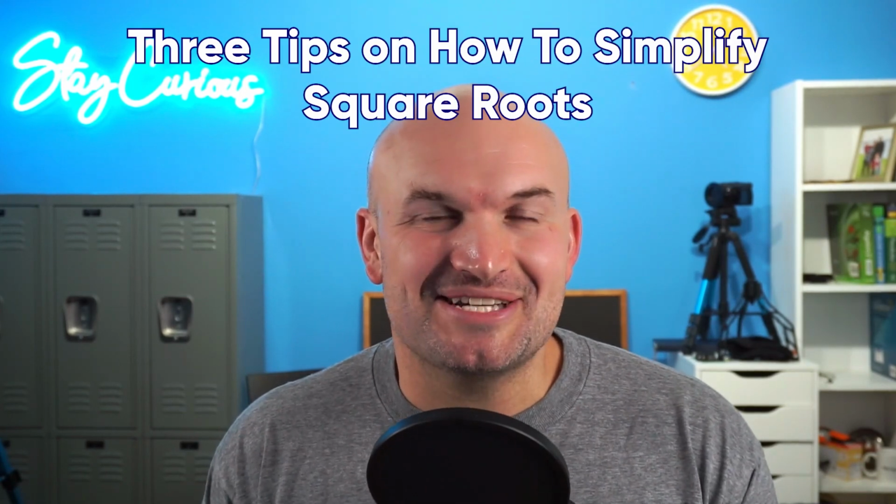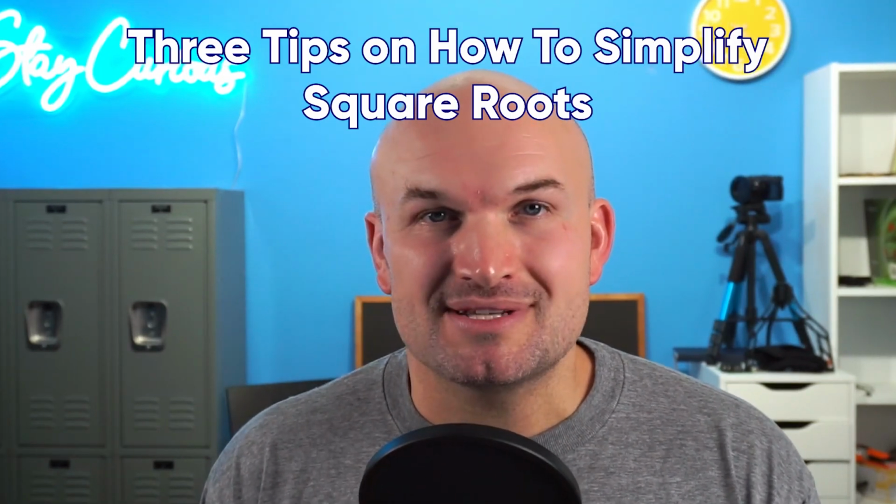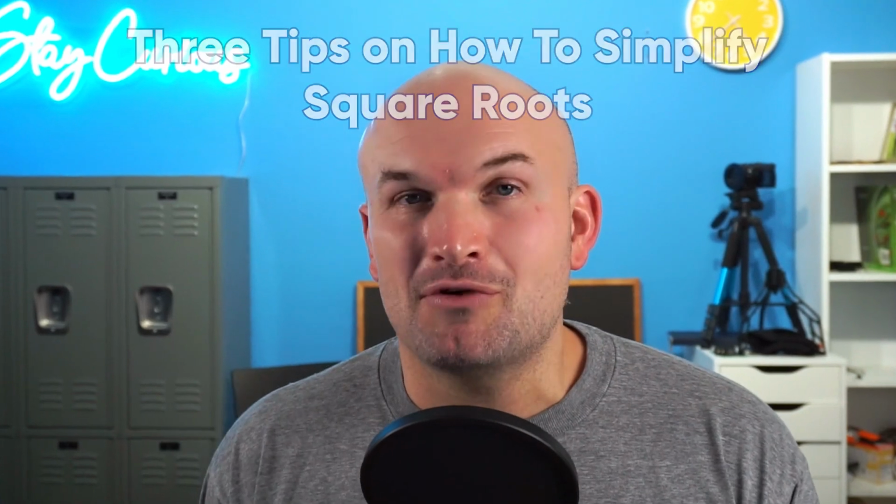I have 3 tips that I want to share with you on how to simplify the square root. However, these 3 tips you can also use for the cube root as well as the 4th root and higher. But to keep things simple and moving on, let's take a look at how you can make simplifying square roots easier, faster, and hopefully a little bit more enjoyable.